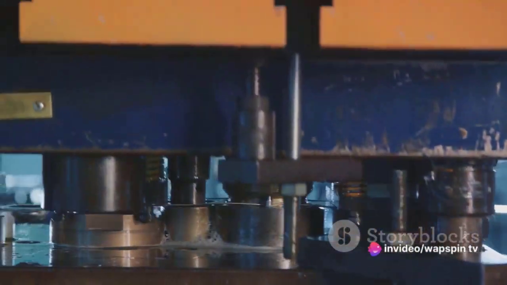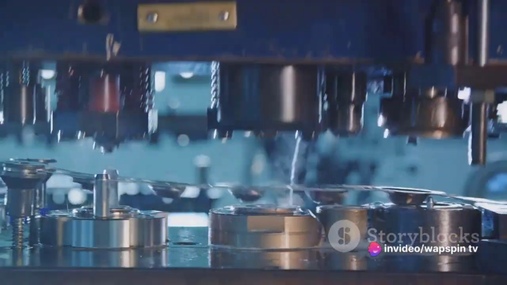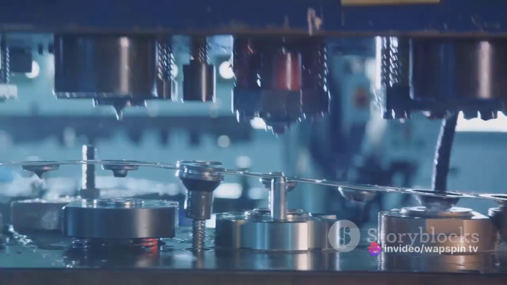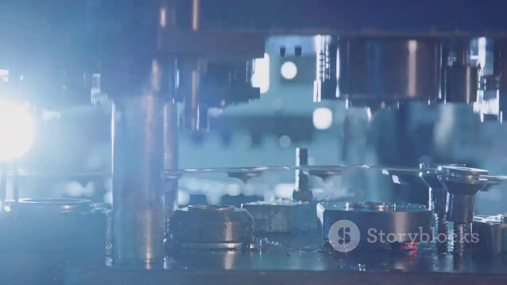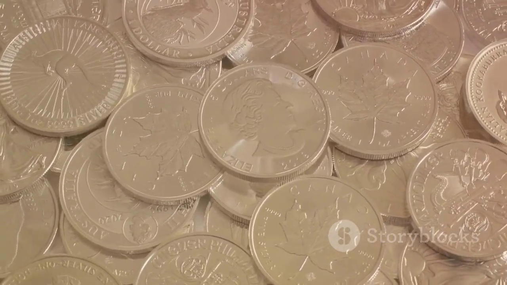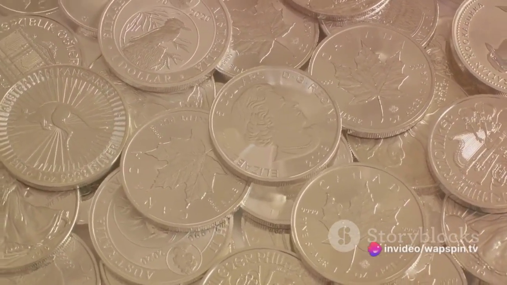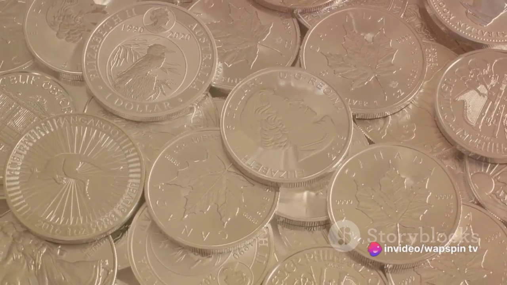Each planchet is fed into a coining press, where it's stamped by the working dies with the force of more than 60 tons. The result? A shiny new coin, complete with its distinct design and edge markings. After a quick quality check, these coins are ready to be dispatched and begin their life in the world.